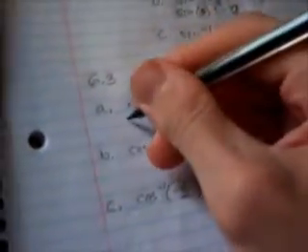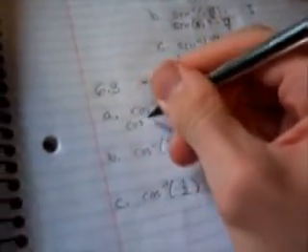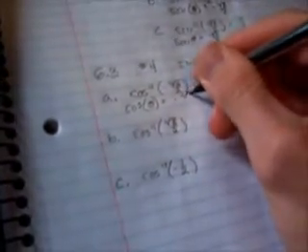This is for problem 6.3 number 4. We're asked to find the inverse cosine of unit circle values. So looking at number A, we're going to know that this is cosine theta equals negative root 3 over 2. So let's look at our unit circle.